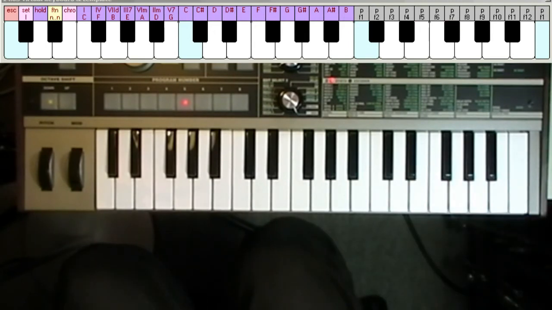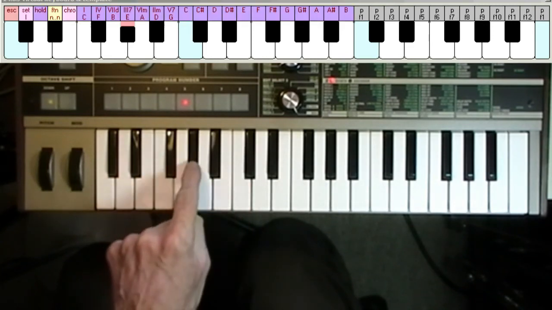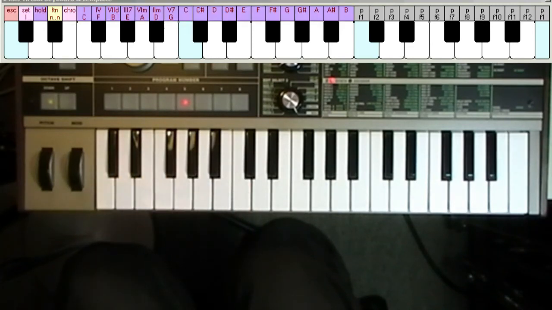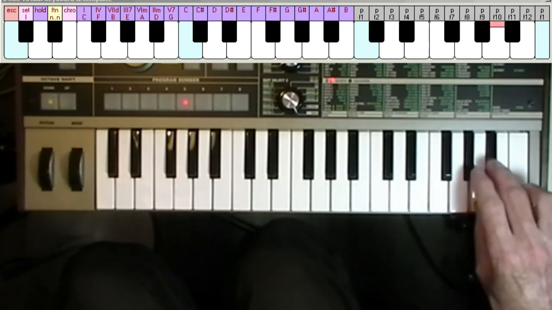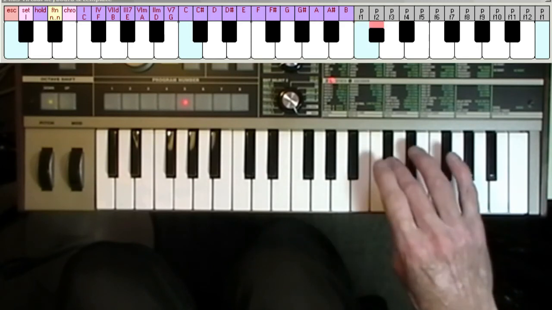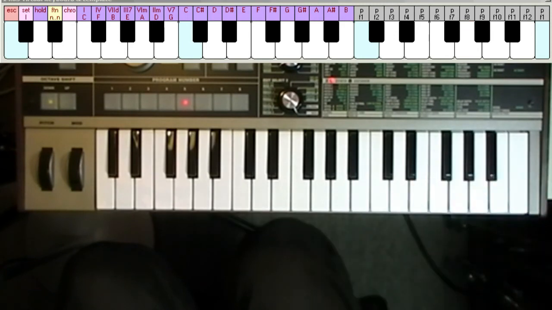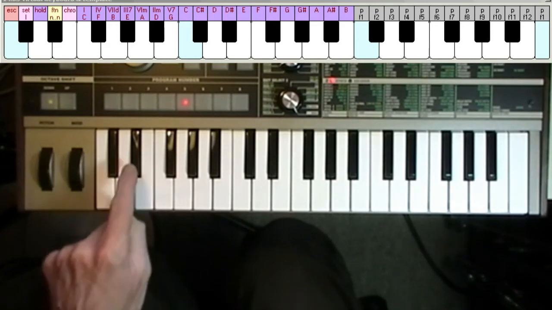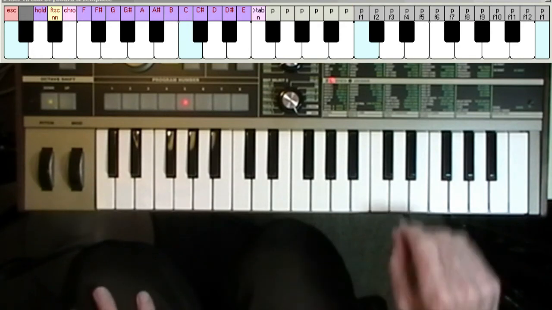And scales are treated in a similar way. You just press the tonic and the scale type. So here's a blues scale in C. Now you can also make up your own scales by using first notes. Here's a single note scale, and you've now got octaves on adjacent notes.